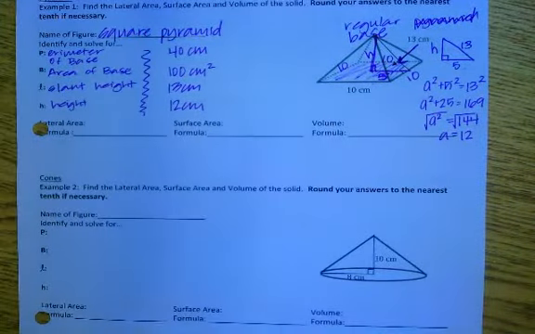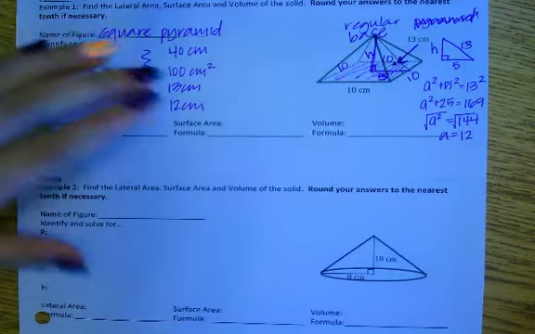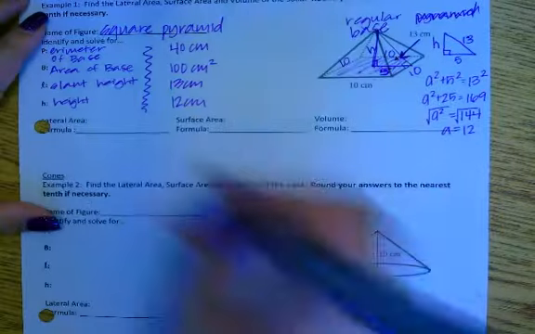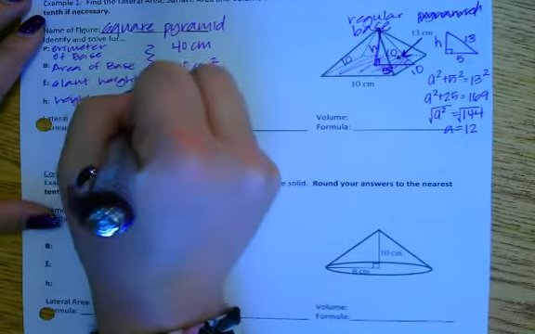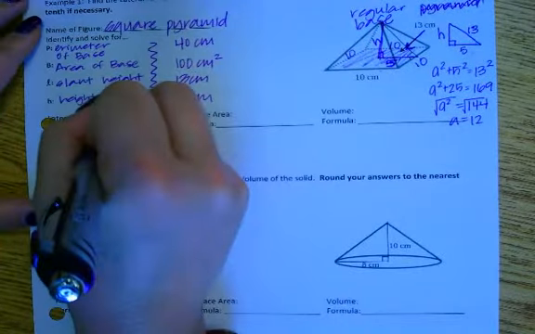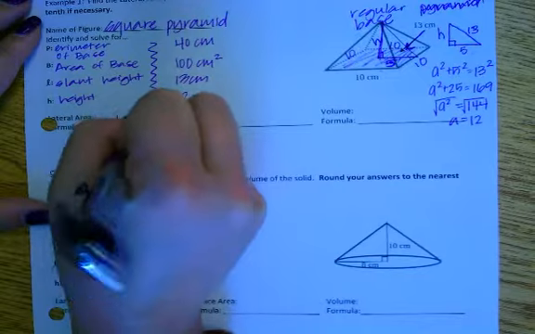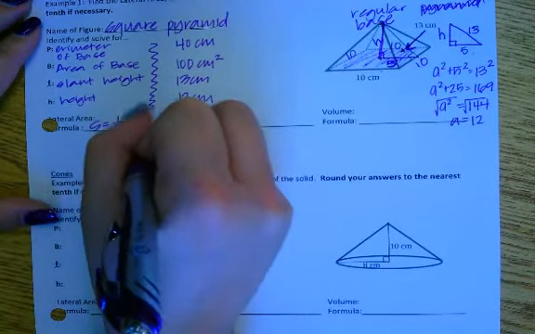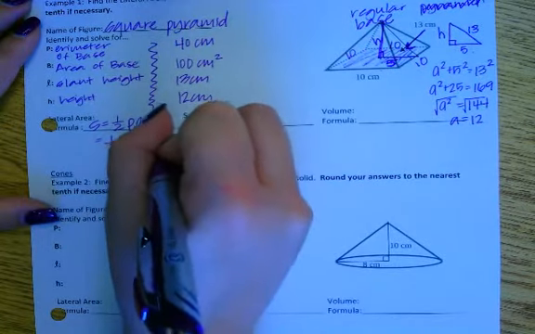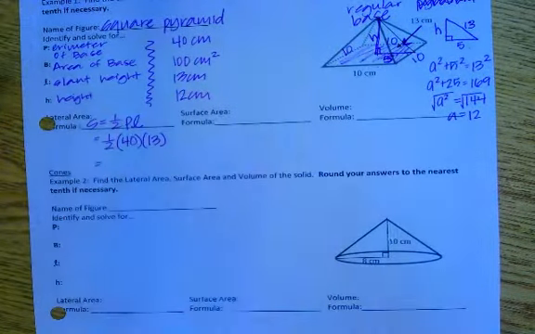Okay, so now we're going to solve for our lateral area, our surface area, and our volume. So we're just going to substitute into those formulas. What is our formula for lateral area? 1/2 PL. Okay, so what is P? The perimeter of the base. Which is? 40. And L? 13. So 1/2 of 40 times 13.